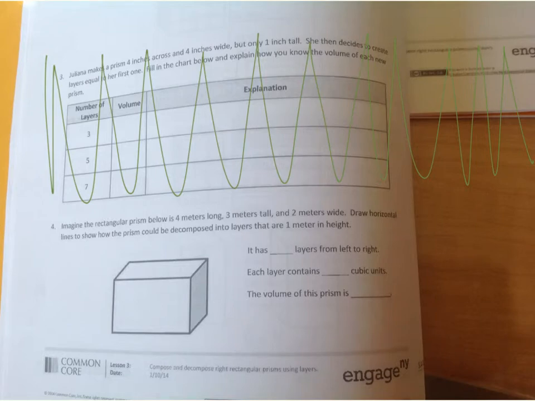Today's lesson on volume, lesson 3, is on composing or drawing, and then breaking into layers, right rectangular prisms. We are not building with cubes, but we are drawing and showing the layers. Today, with the volume, we're adding layers together to figure out the volume. We are not doing length times width times height.